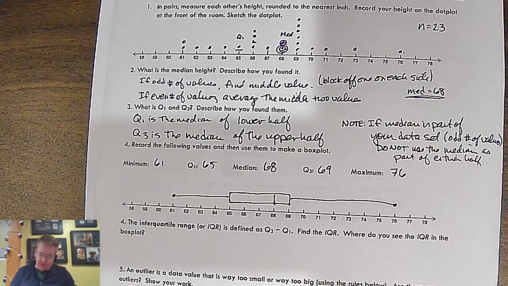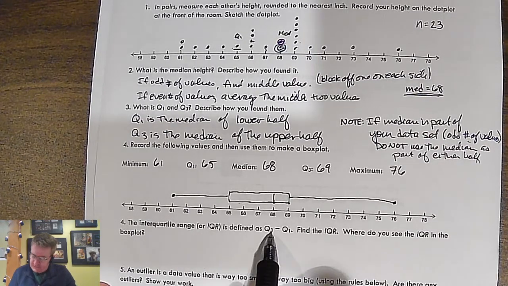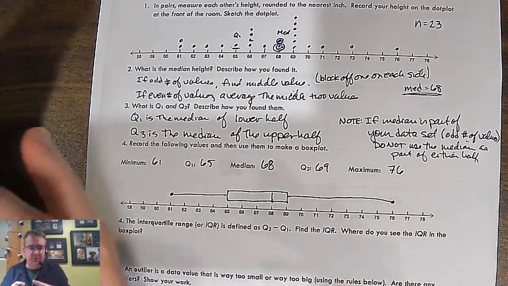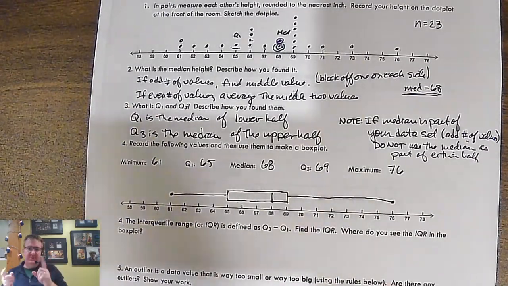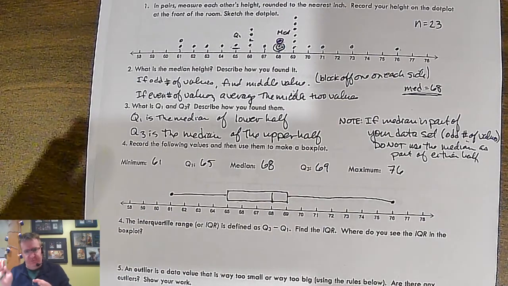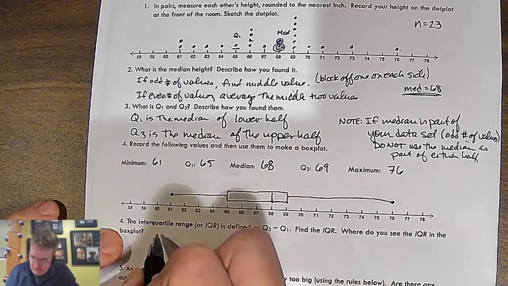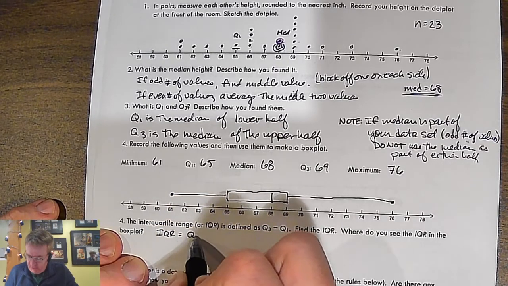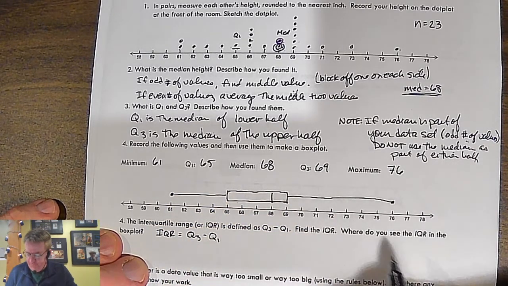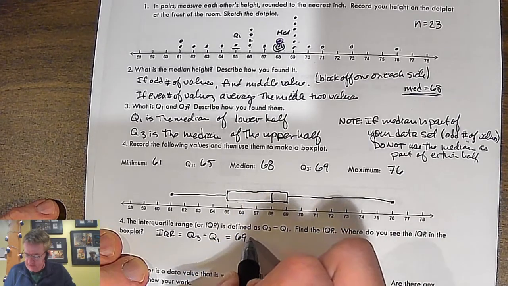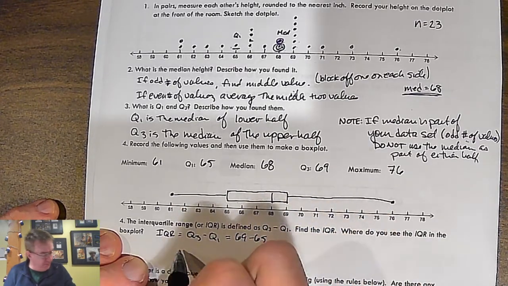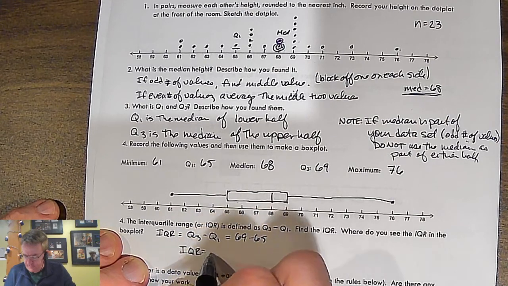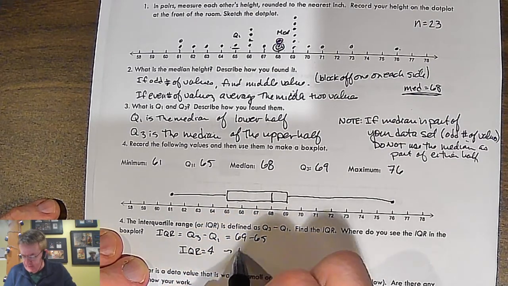Now, interquartile range, IQR, is defined as Q3 minus Q1. Remember when we talked about the range, we said the range is a number, not the space between. We're not saying it goes from this number to this number. It has to be a number. So the same thing here. The IQR is found, if you remember, Q3 minus Q1. So in that case, 69 minus 65. So I have an IQR of 4. Remember, that is the length of the box.